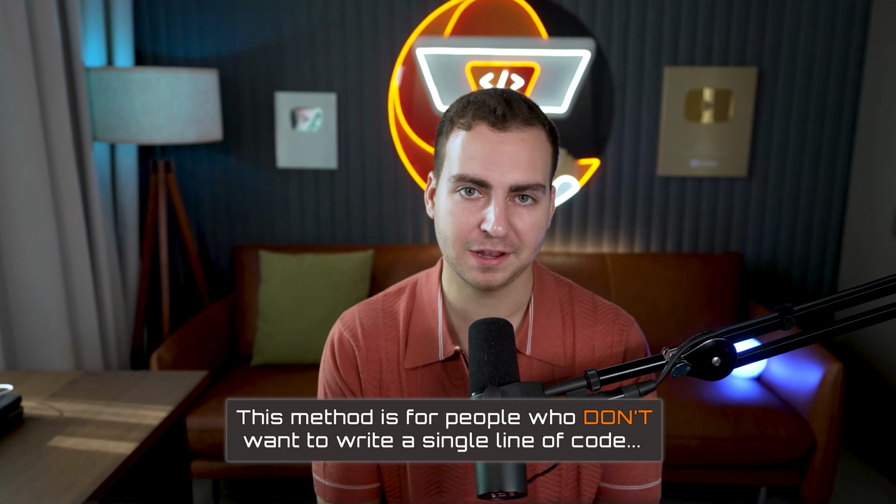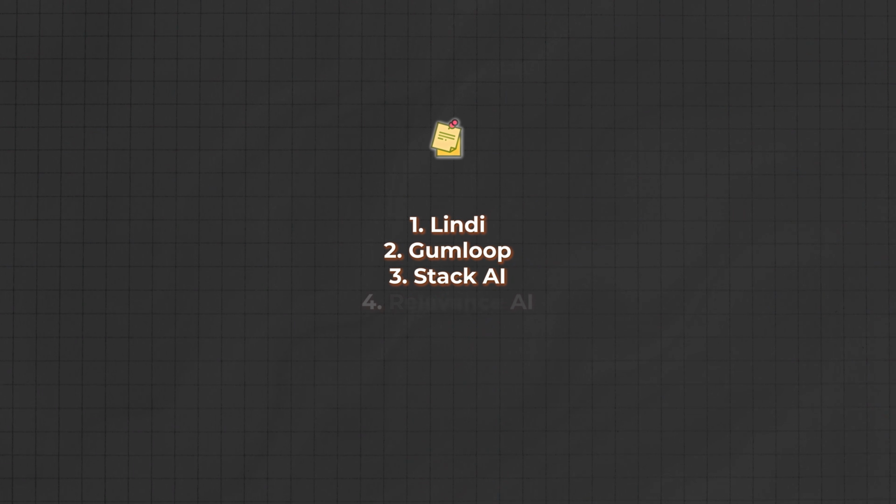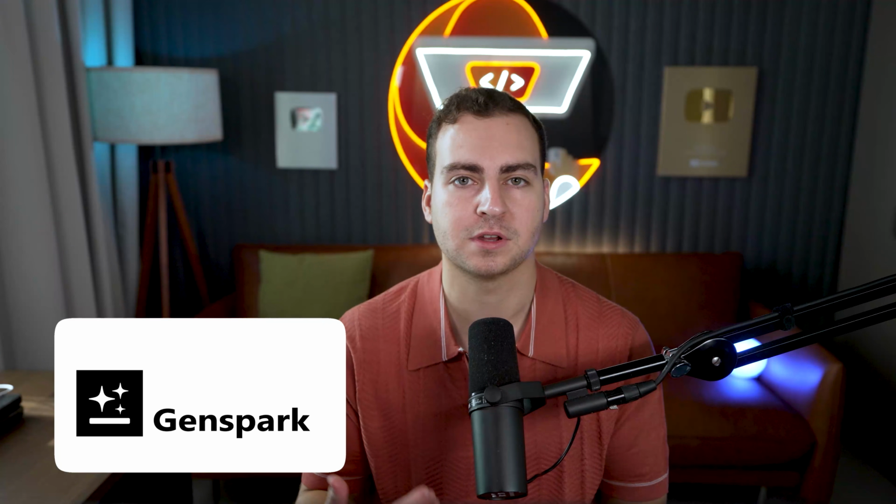So let's start at the very top of the ladder here, which is no code. Now this method is for people who don't want to write a single line of code and you just want to use a platform that pretty much handles everything for you and you just do a bit of configuration. Now there are a bunch of these tools out there and honestly they're pretty good, but you've got things like Lindy, Gumloop, Stack AI, Relevance AI, BotPress, things like GenSpark and VoiceFlow, and there's tons of other ones which are agent specific. You can even use something like OpenAI's Agent Builder. What I'm going to use here is something called GenSpark, which I've used quite a lot. And basically what I'm going to do is just build a super simple research agent and show you that process and how it works.